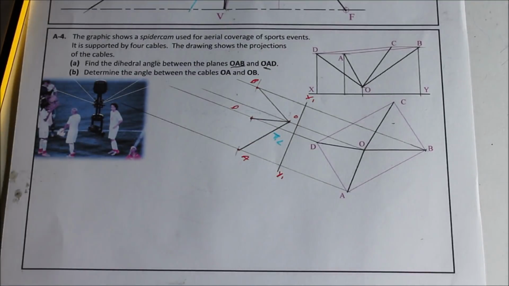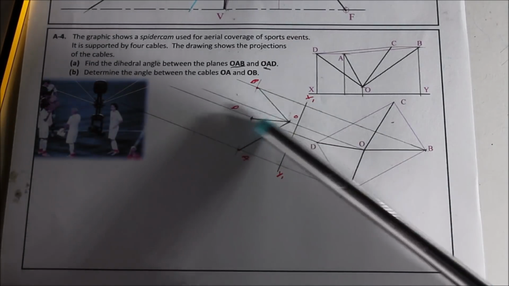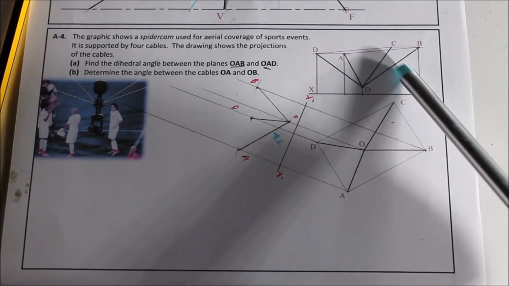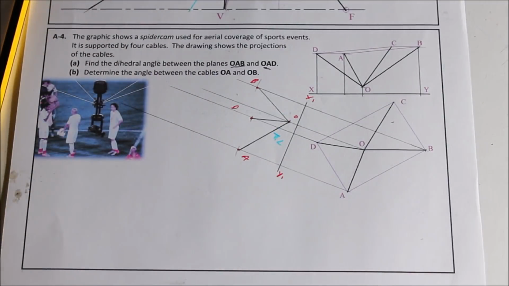Now that's the auxiliary elevation done of our planes OAB and OAD. Now I haven't joined them, I'm leaving them as the wires because there's construction lines there going with the question. So I'm not going to draw on the planes. I might shade them in at the end though.